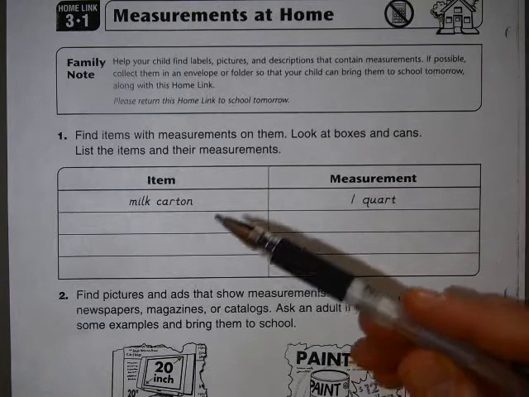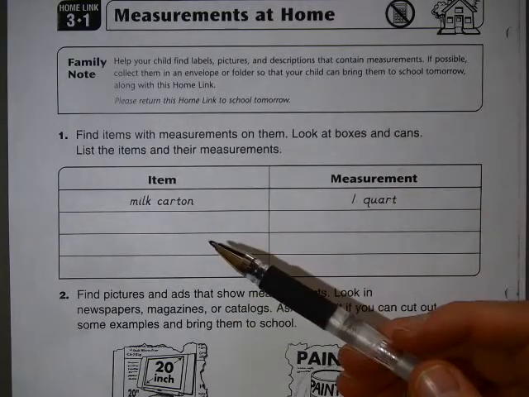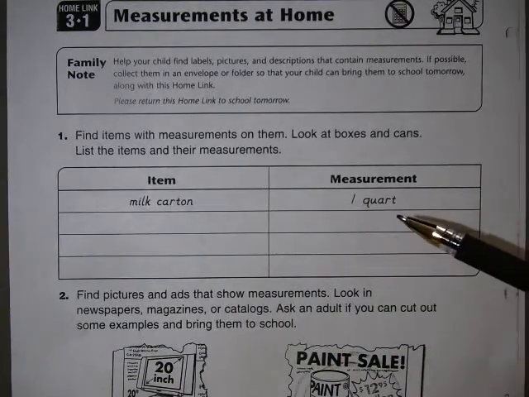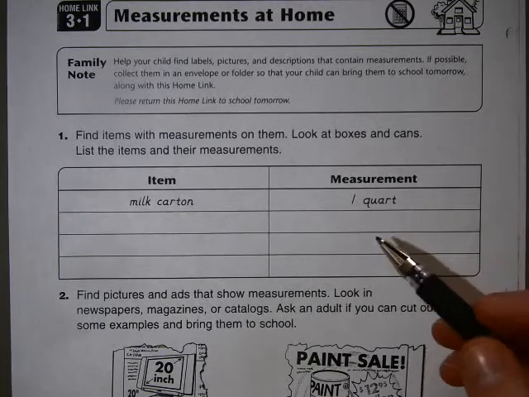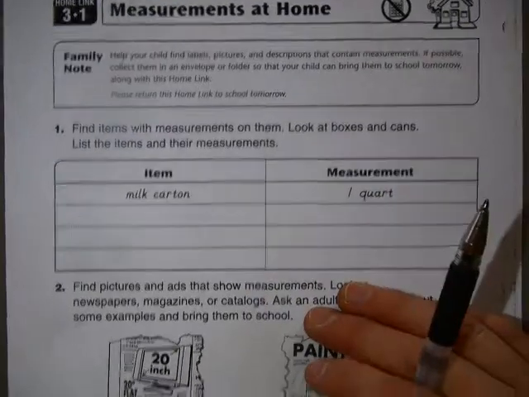In this case, the milk carton had quarts on it. Maybe it's a jug of juice, and maybe you see ounces on it, or maybe you see liters on it. That's what you want to write right here, and how many of them. So a jug of juice, 64 ounces, something like that.